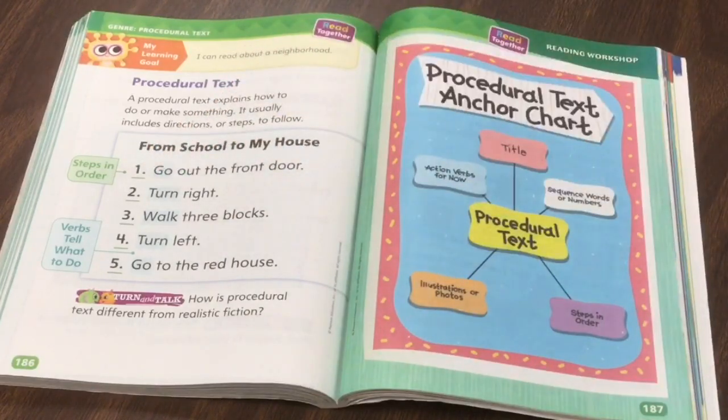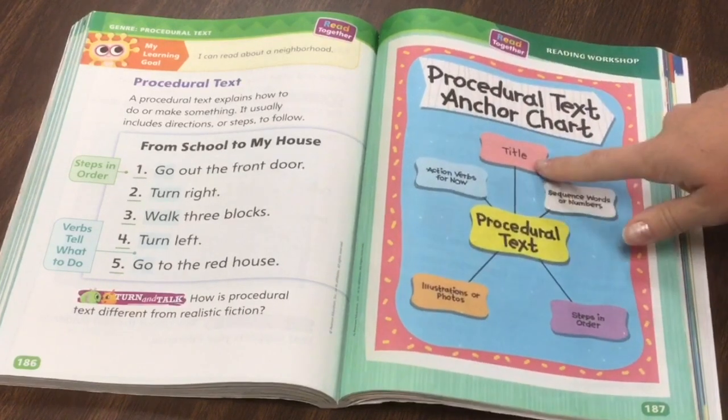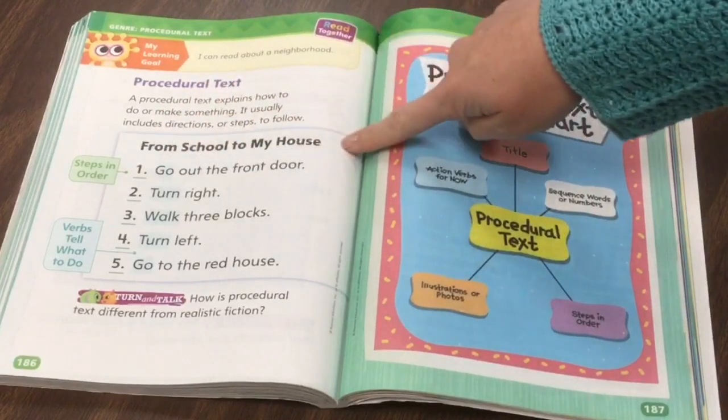Step 1, go out the front door. Step 2, turn right. Step 3, walk 3 blocks. Step 4, turn left. Step 5, go to the red house. A procedural text has a title, such as From School to My House.